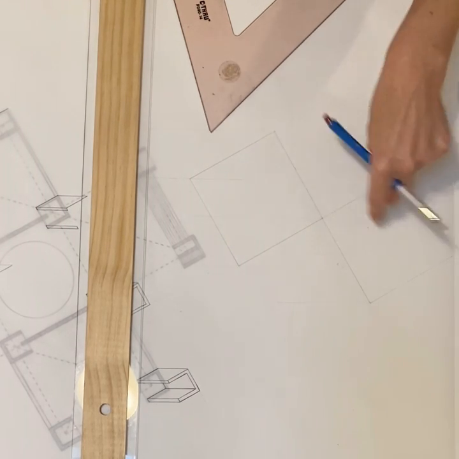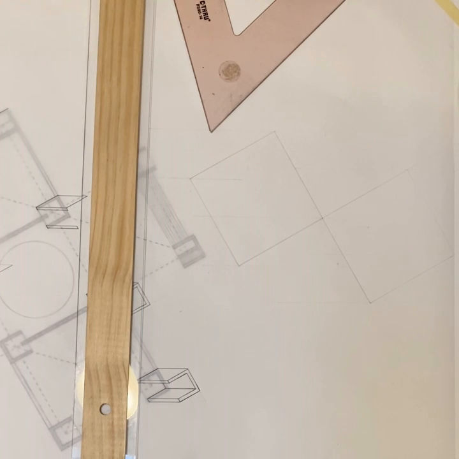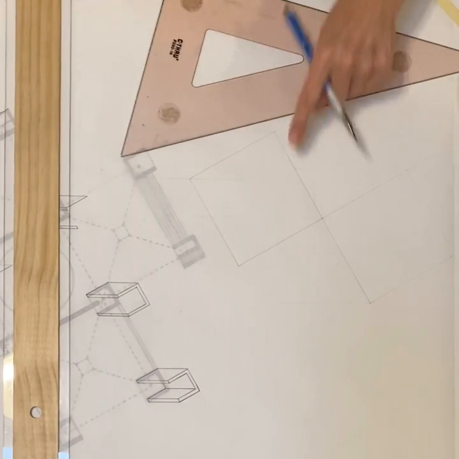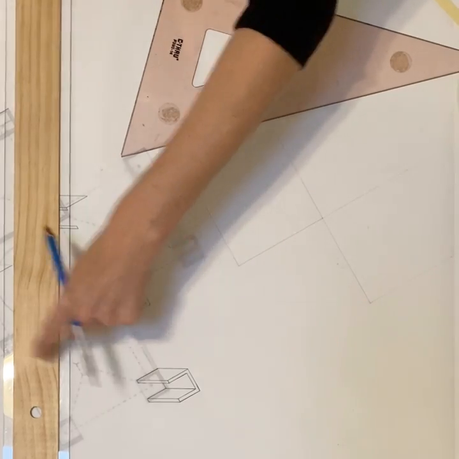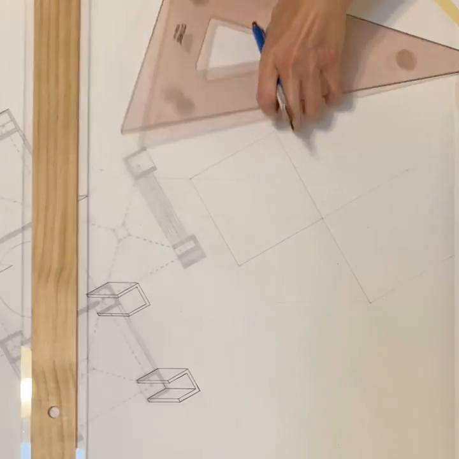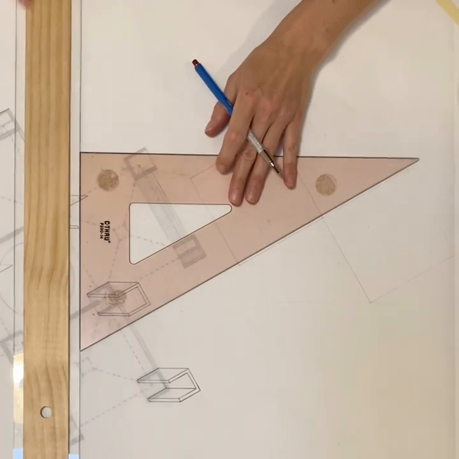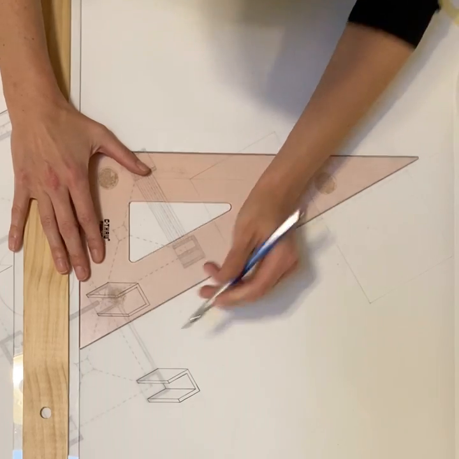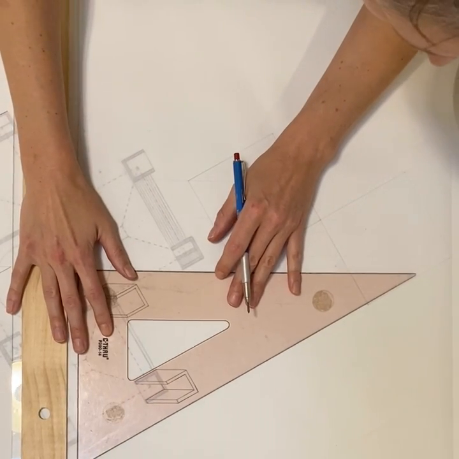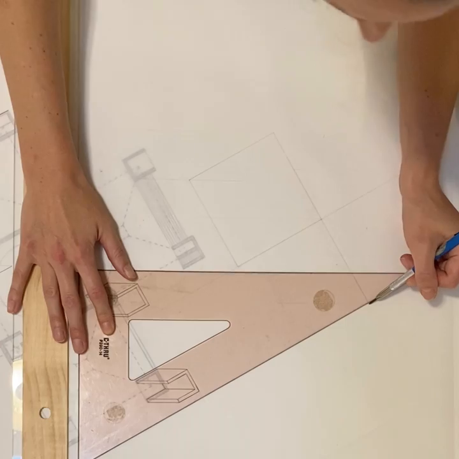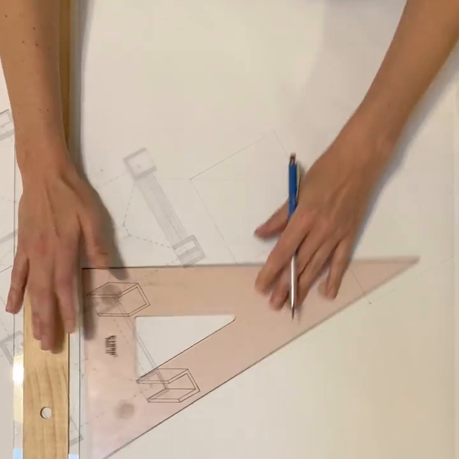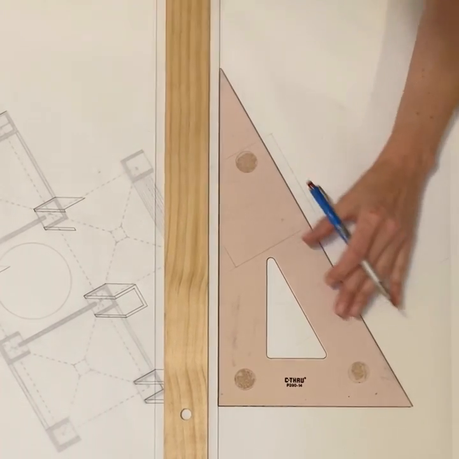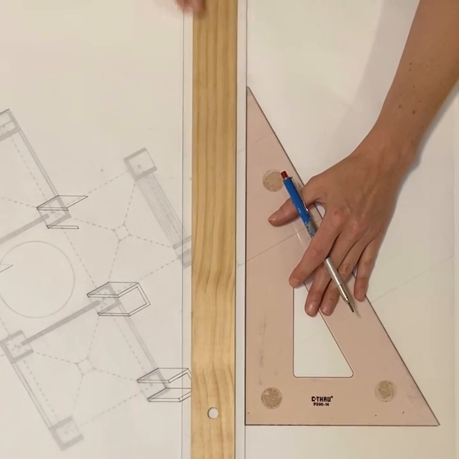So you could go ahead and draw in all of your planes, right? So if you can imagine, you can now use these roofs to draw in these two as well, right? Because we have our lines. So I'm going to draw in my last lines here. I'm just going to continue carrying these lines across.